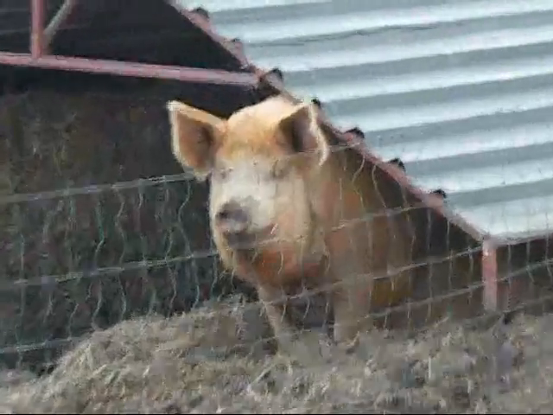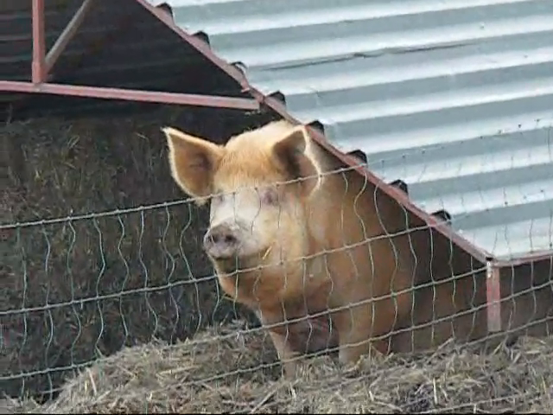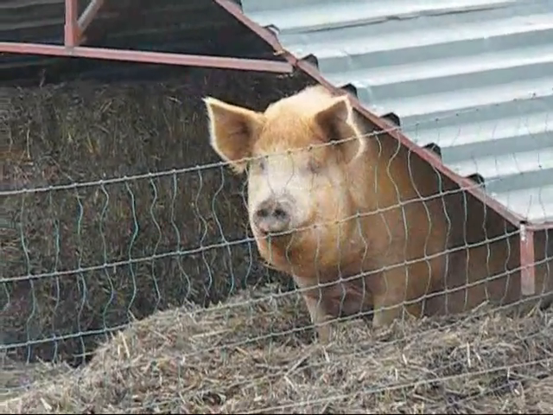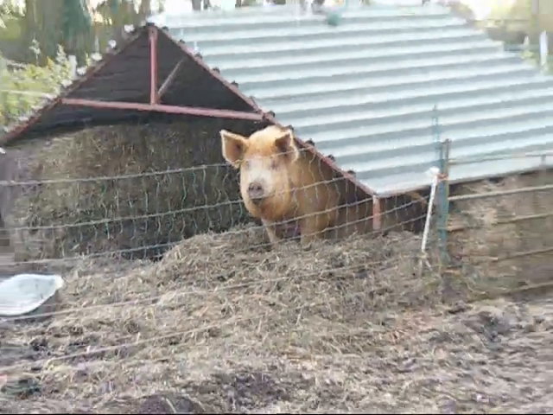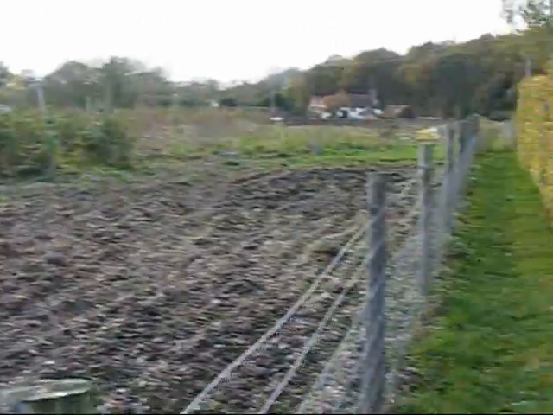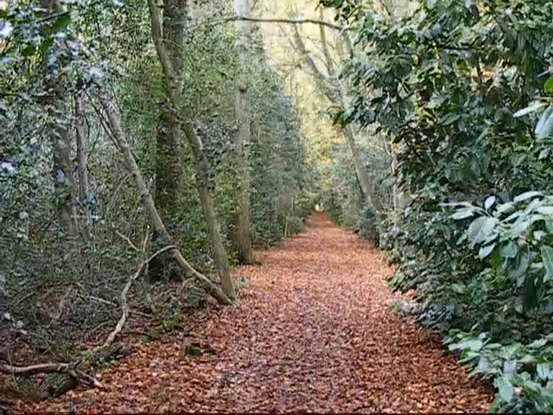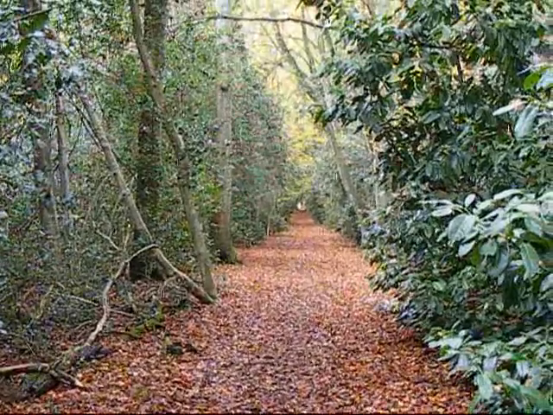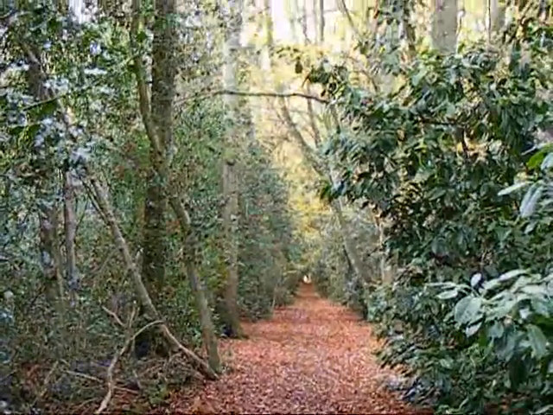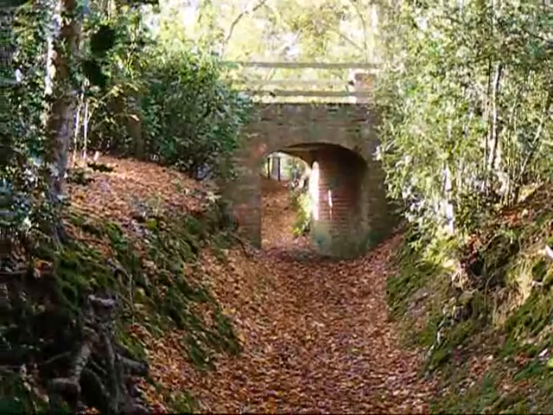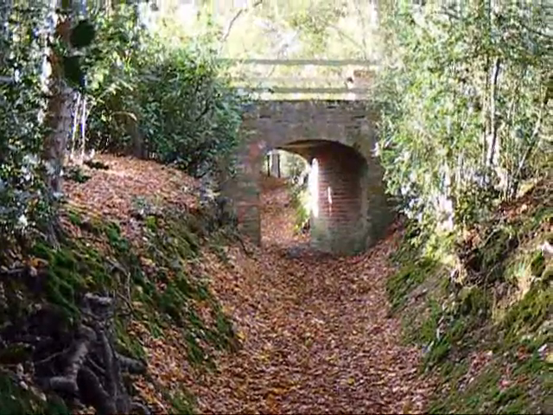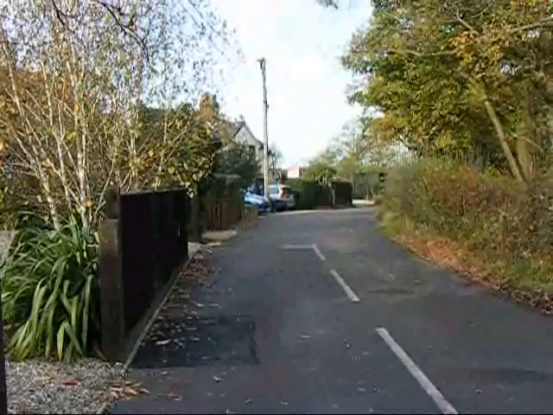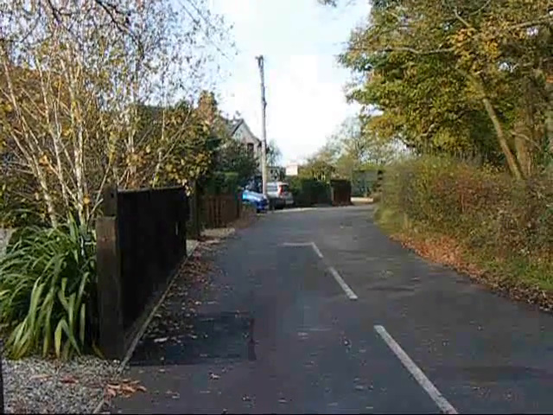The walk passes this truly gigantic pig. And that's the way ahead. Now on a path through Stanford Wood. The path through Stanford Wood goes under this bridge. The walk passes through Rotten Row.